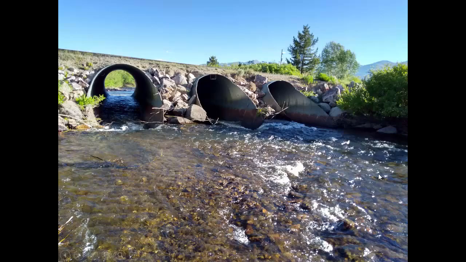So this is a photo that I took in Leadville, Colorado of a multi-barrel culvert, and I really like that culvert a lot. I think it's pretty cool. It leads into the town of Leadville, and the thing that's unusual about it is that in the whole state of West Virginia, a multi-barrel culvert like this would be very uncommon.